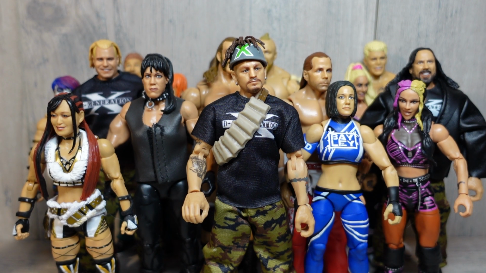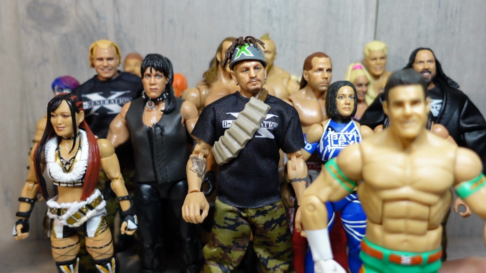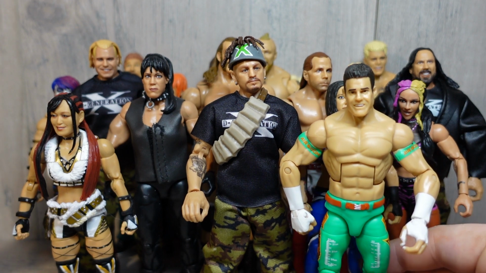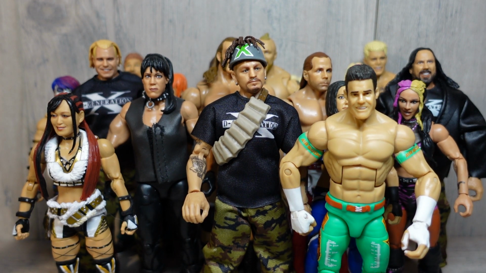Now, the letter E, you could have went with so many people, but I chose to go with one of my personal favorites of all time. I went with Evan Bourne. Yes, drafting the high-flying Evan Bourne. Really, really excited to see what he can do. Now, I couldn't think of anybody for the female side, so we're just going to move right on to F.